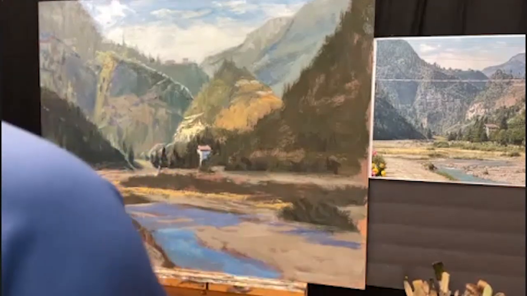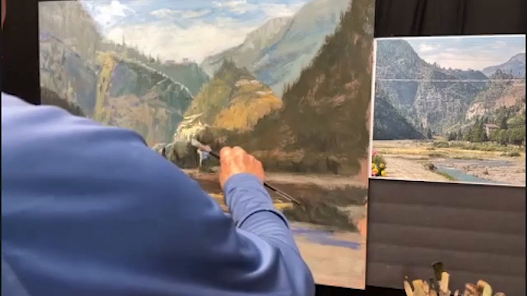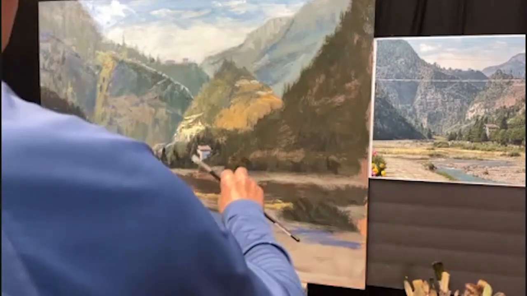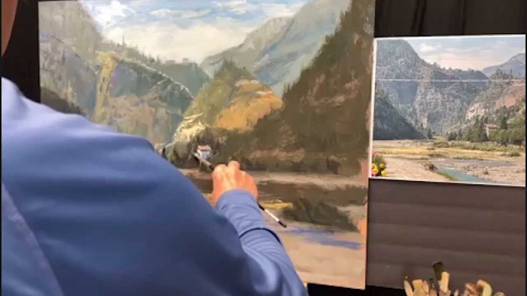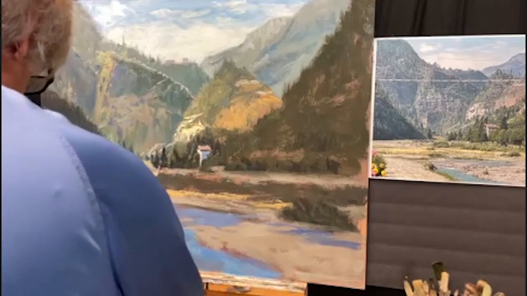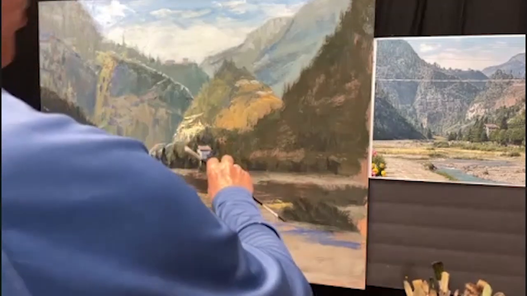Okay. And because we've amplified that, I have to put a little bit of light on a couple of the trees near it. Throw a little more ochre into it if it's feeling a little too raw of a green.